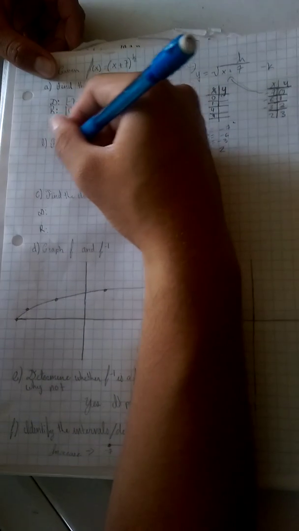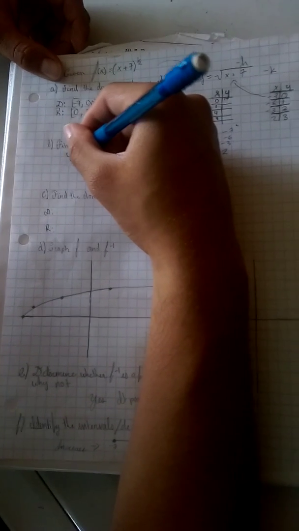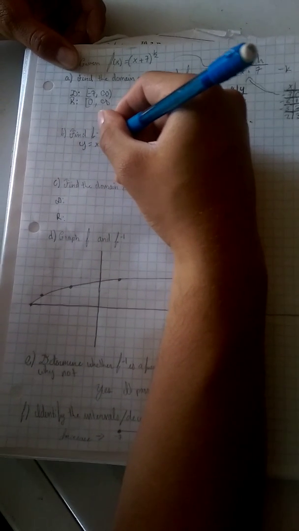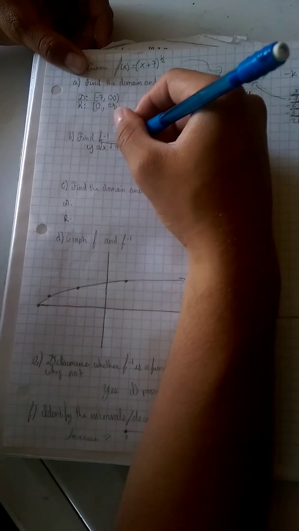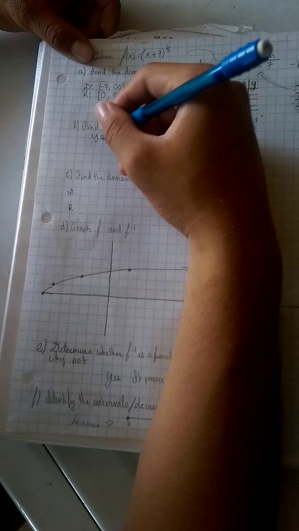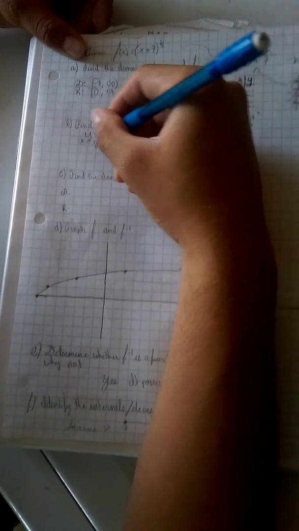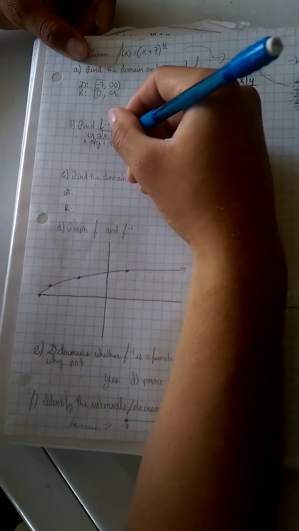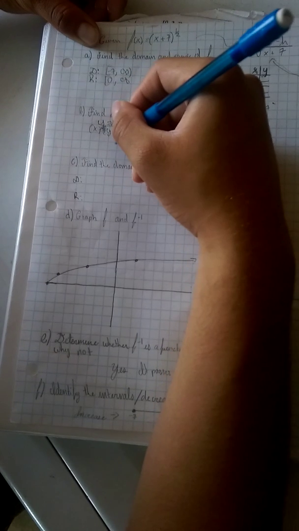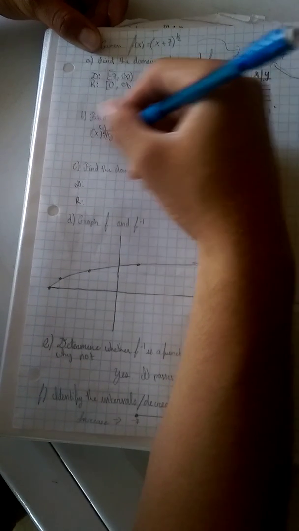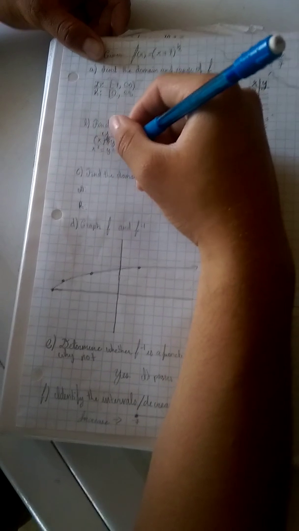So now we're going to go over here, find the inverse. So y equals square root of x plus 7. Okay, now what we have to do is switch the x and y, so it'll be x equals square root of y plus 7. To cancel the square root out, we're going to have to square it. To do to one side, to do to the other. So that cancels out. It'll be y plus 7 equals x squared.